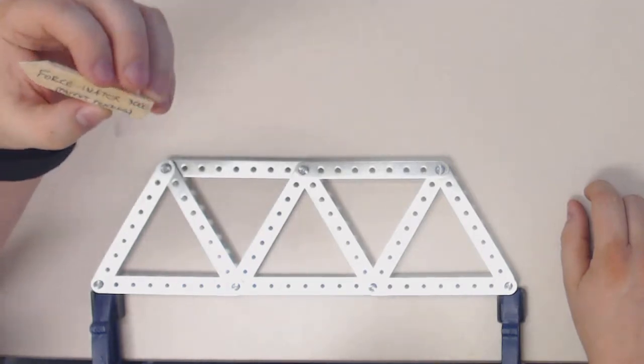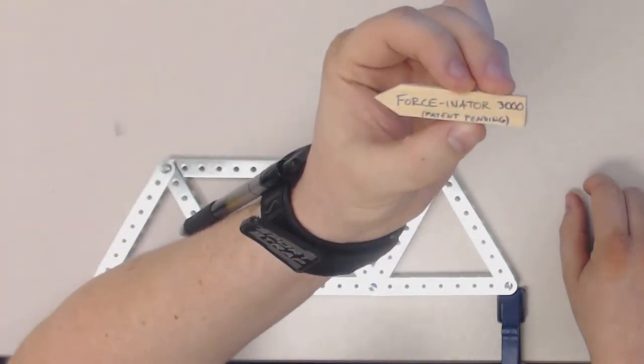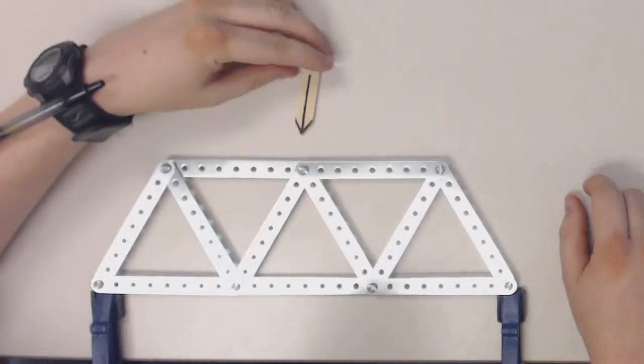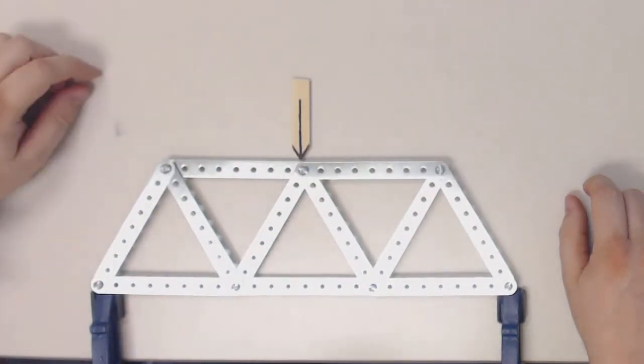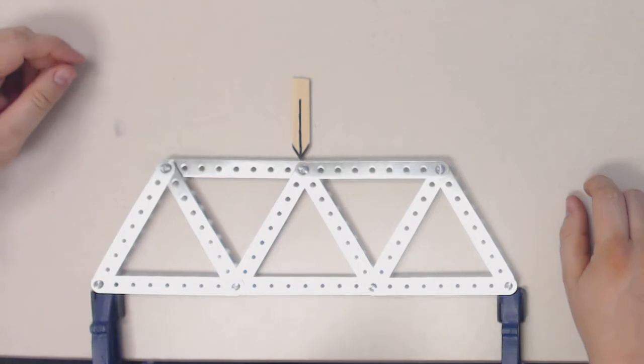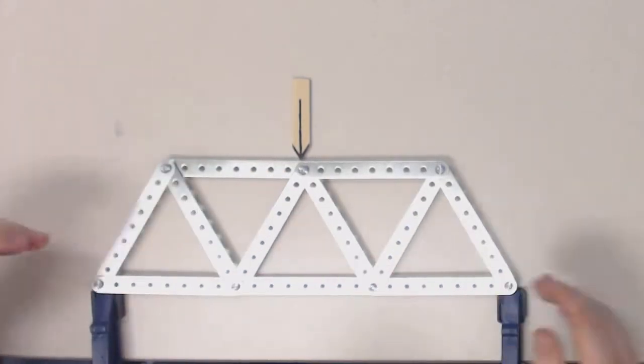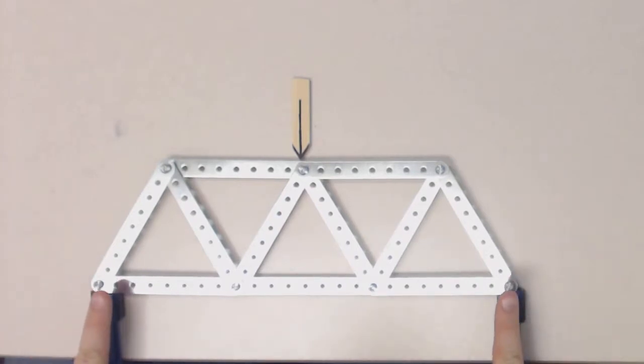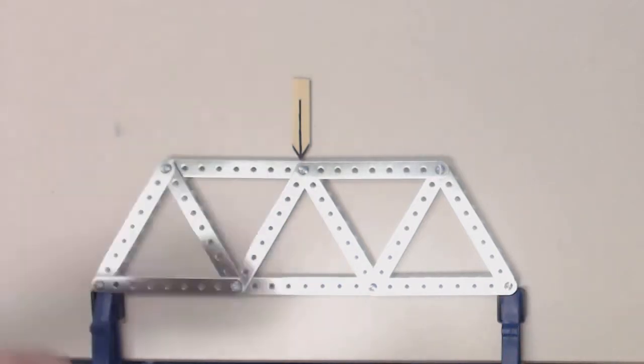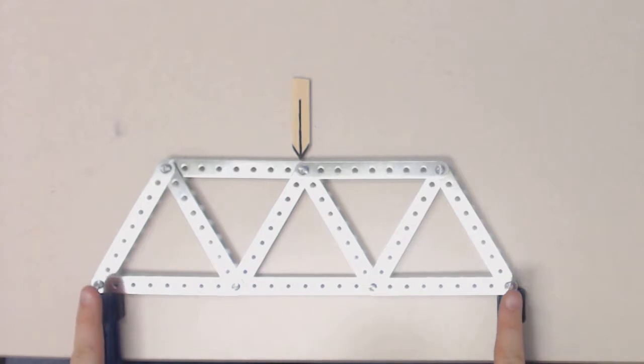This is my Forceinator 3000, patent pending. This is the force that I'm going to apply here. Since it's directly in the center and my truss is symmetrical, this force is going to be counteracted by two forces acting in the opposite direction at my supports. So if this is 500 pounds up here, since it's centered and all symmetrical, I'll have two 250-pound forces supporting at the bottom. So that's the force divided by 2.